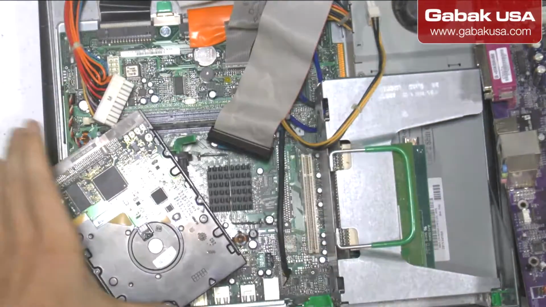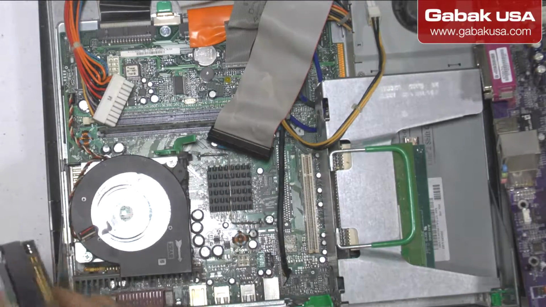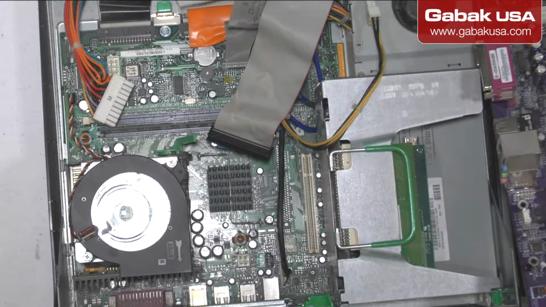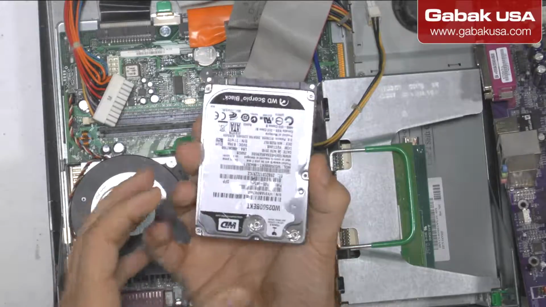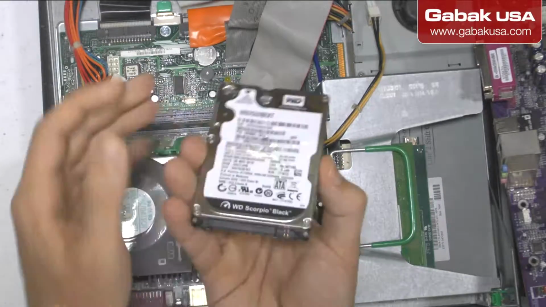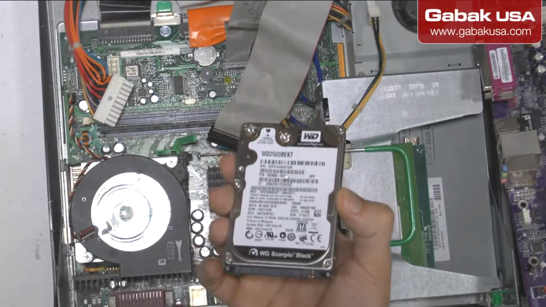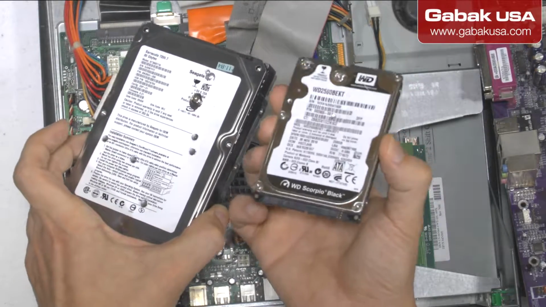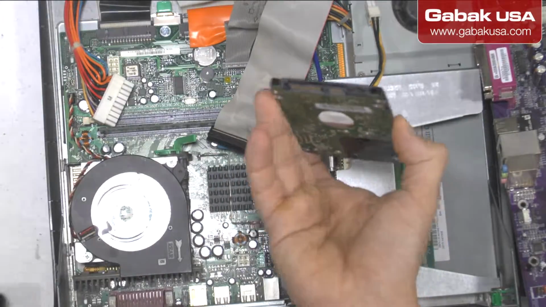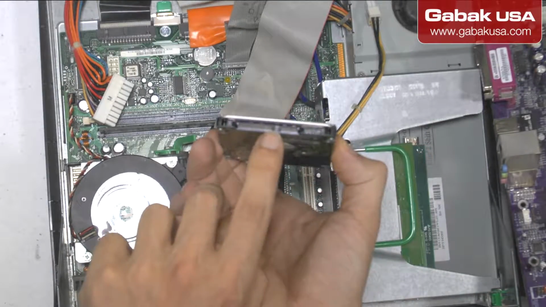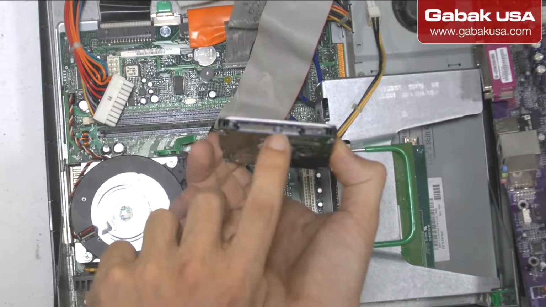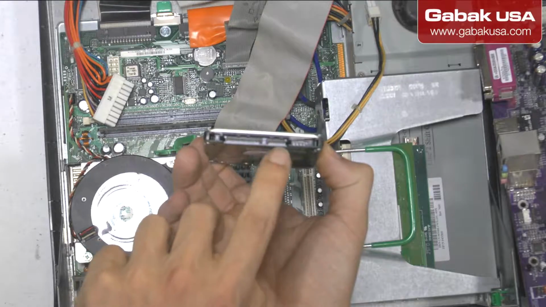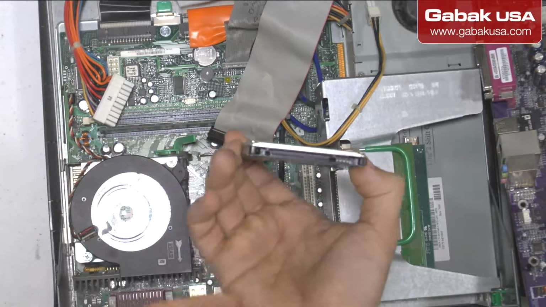And another thing I'm going to show you is another kind of hard drive. So here we have a notebook hard drive. As you can see, it is smaller. This is 2.5 inches. And you can have this kind of hard drive be IDE, or it could be SATA. So in this case, it's a new one, it's a SATA.